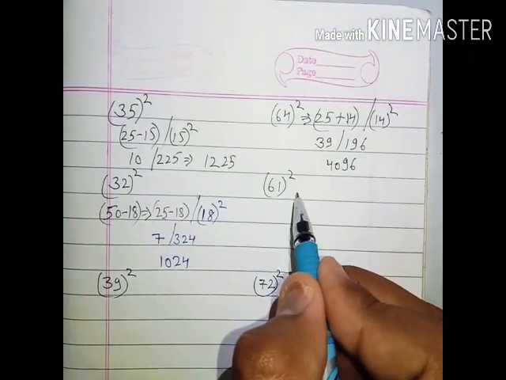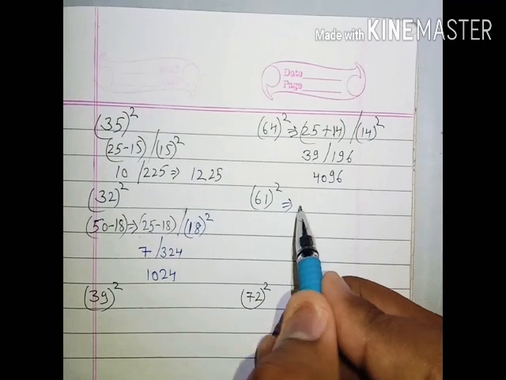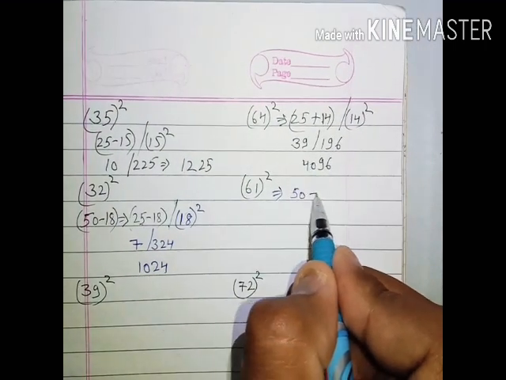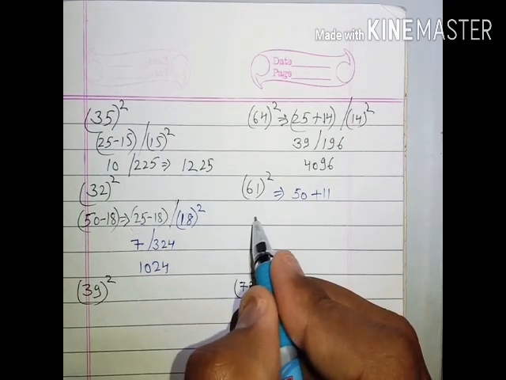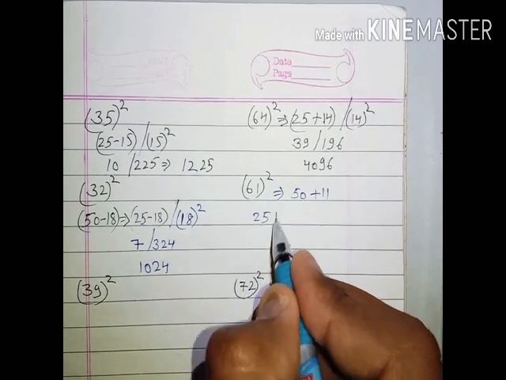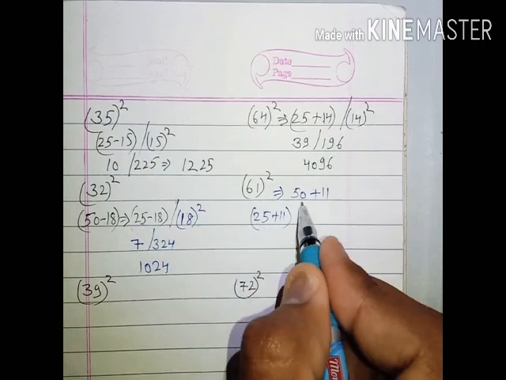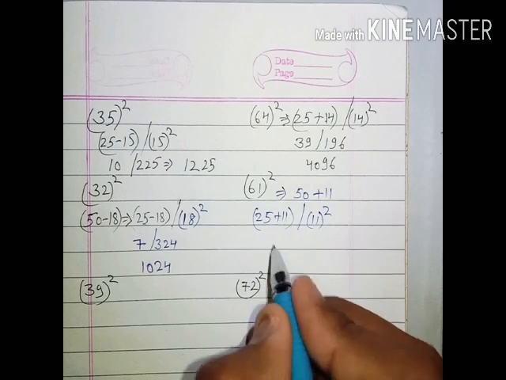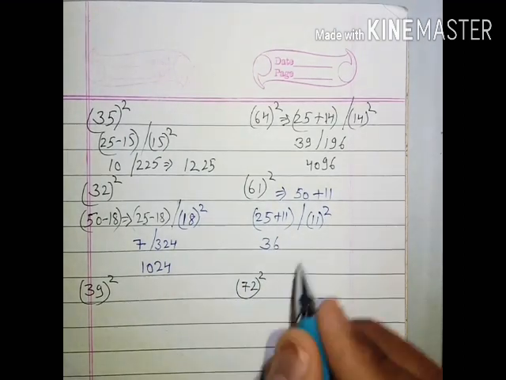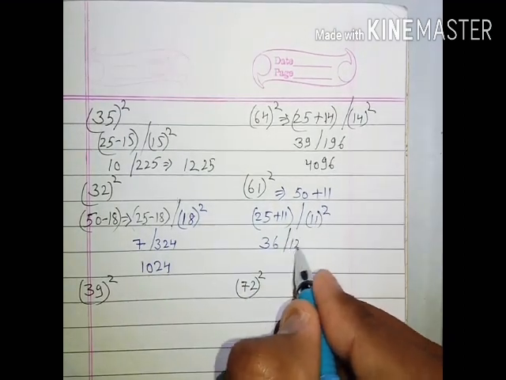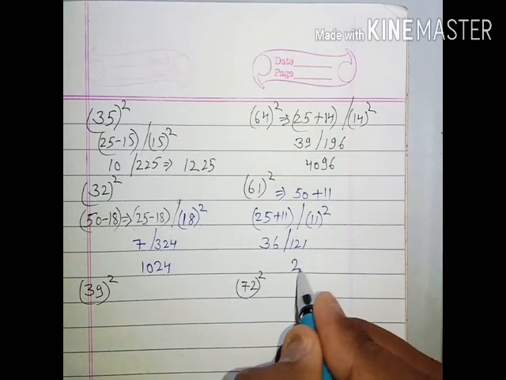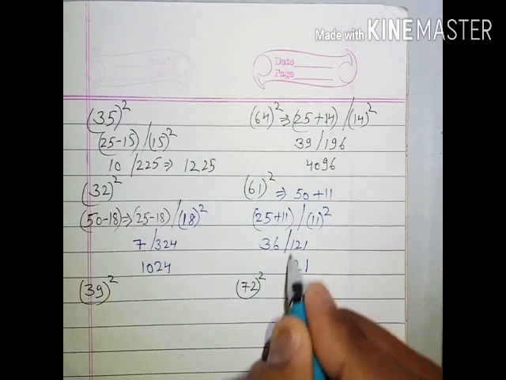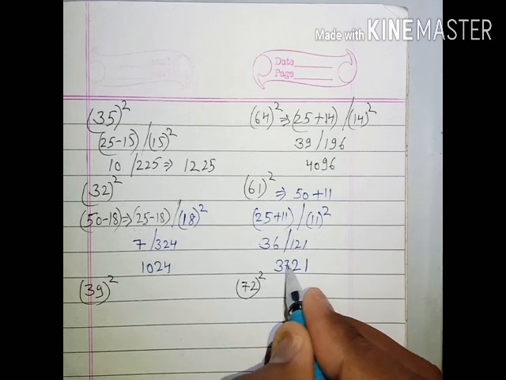Square of 61. We can write the number is 11 more than 50. So we add 25 plus 11, and on the right side the square of 11. 25 plus 11 becomes 36. The square of 11 is 121. We write only 2 digits, 21. 1 is carried to the left. 36 plus 1 becomes 37.